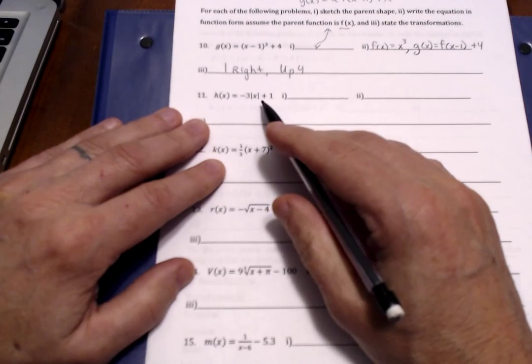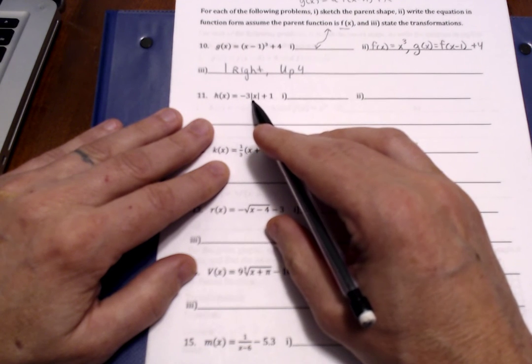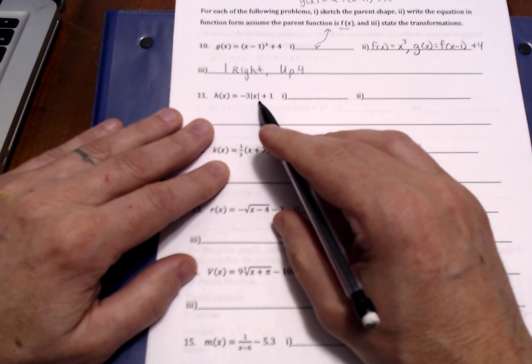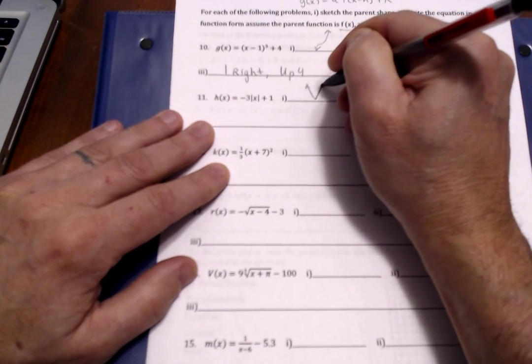Let's try this down here. H of x equals negative 3 times absolute value of x plus 1. Well, what is the parent shape? Well, it's an absolute value. That means it's a V shape.